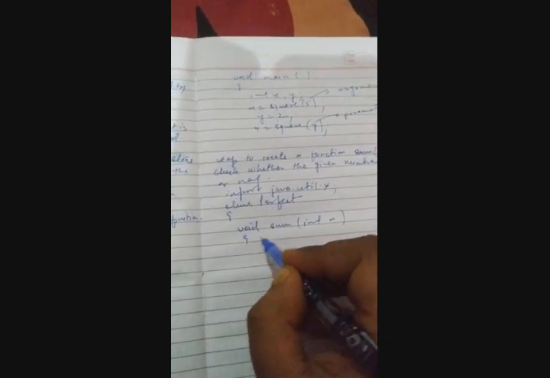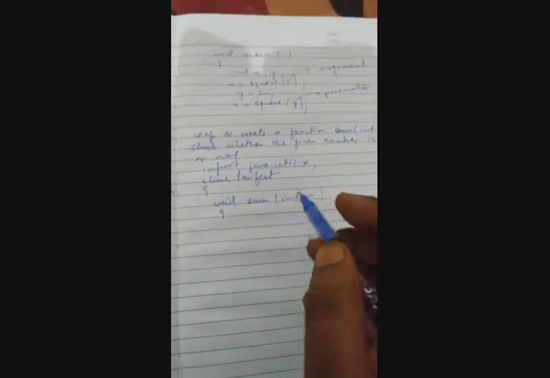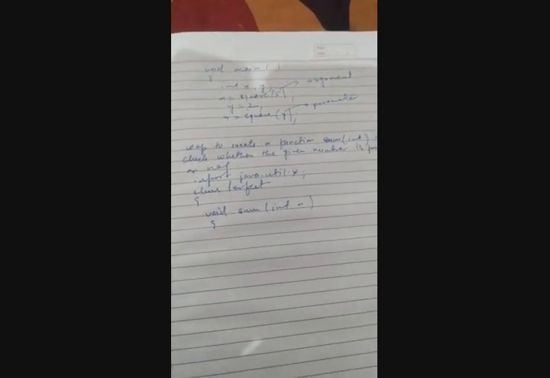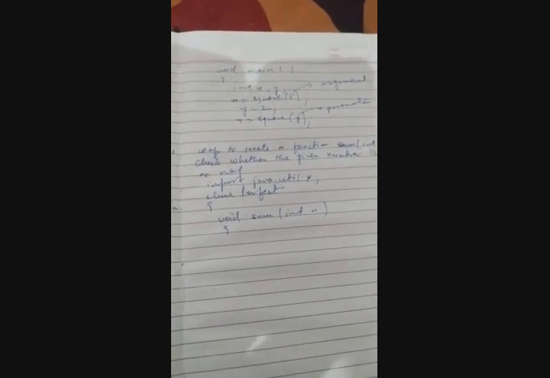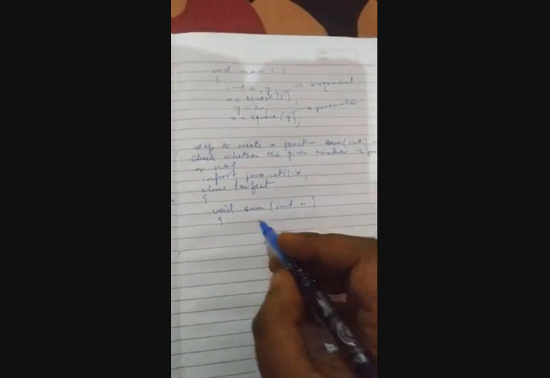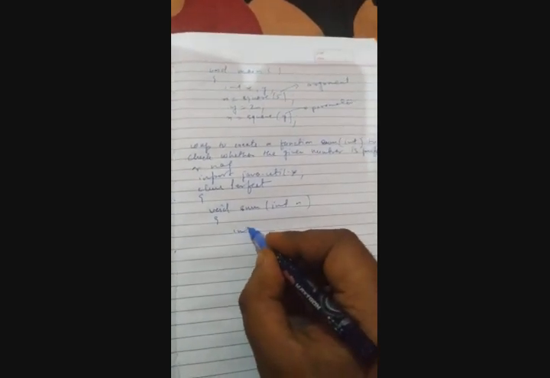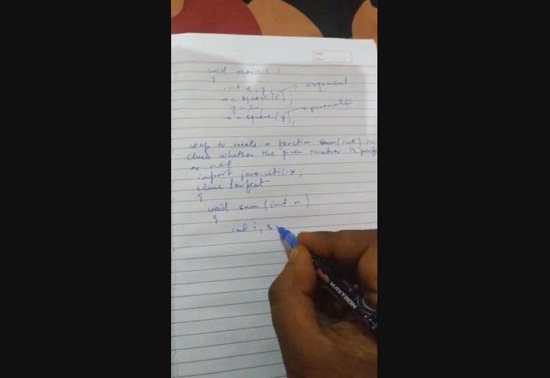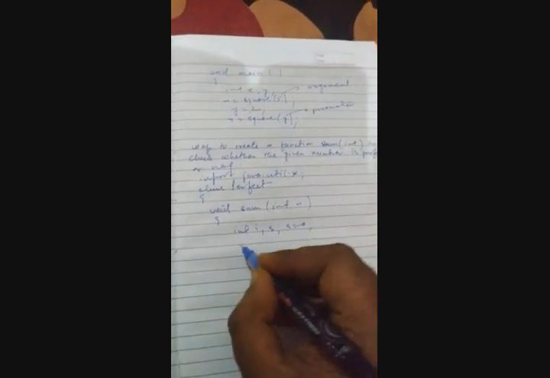Now void sum int n. A number is said to be a perfect number when the sum of its factors excluding the number is equal to the number.